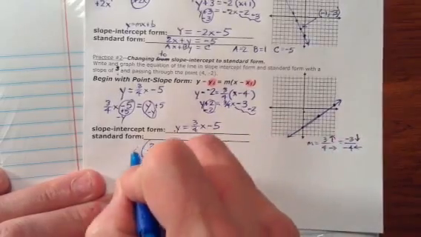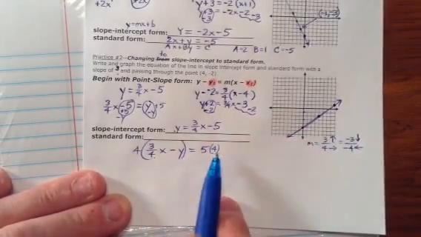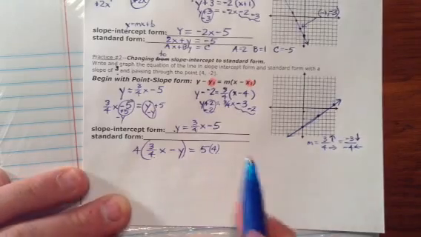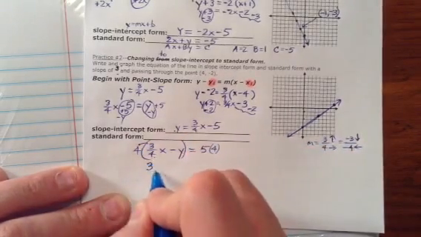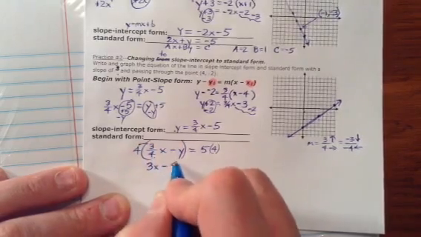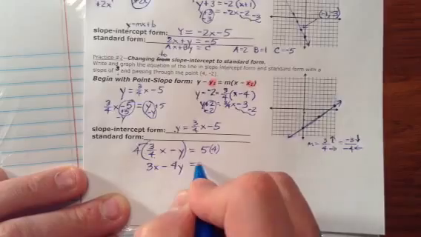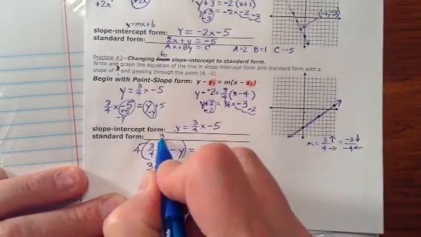So guess what we're going to multiply everything by? We're going to multiply everything by 4, including the right-hand side. Let's distribute. 3/4 of 4 is 3 times x. 4 times -y is -4y. And 5 times 4 is 20. Shazam! Look, all the fractions are gone.